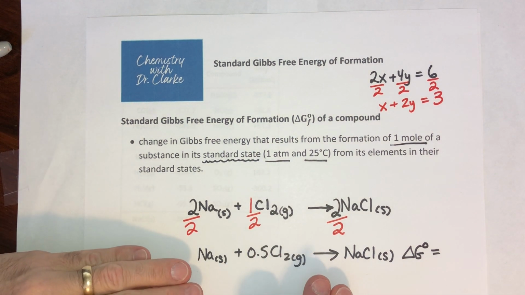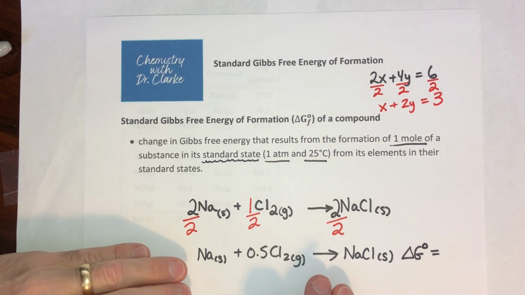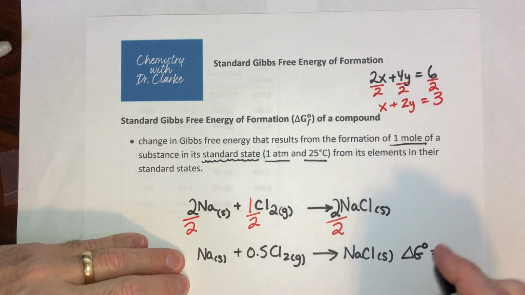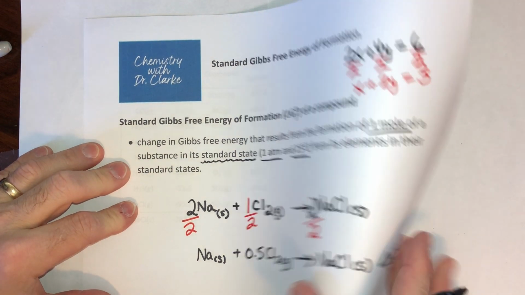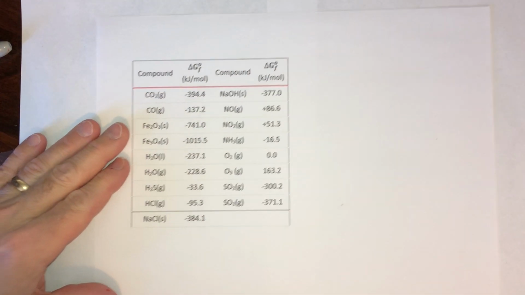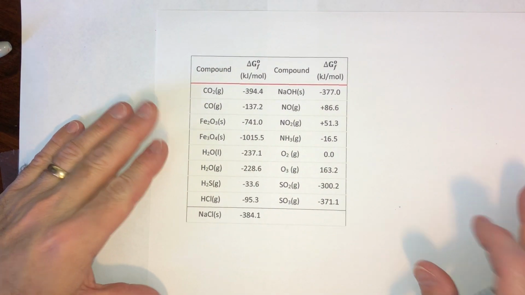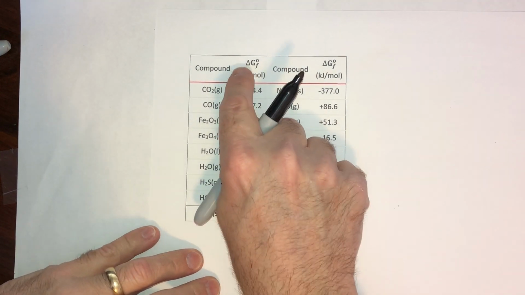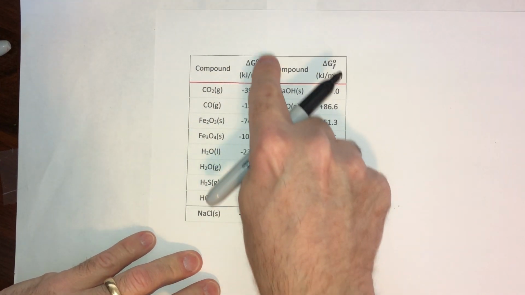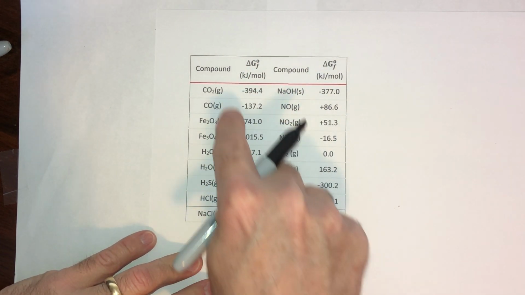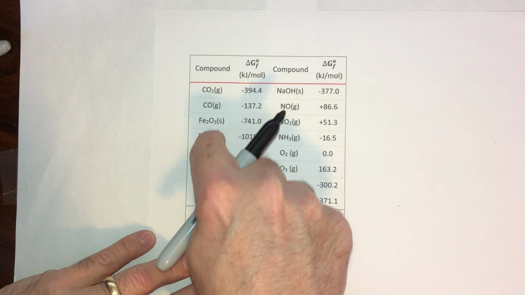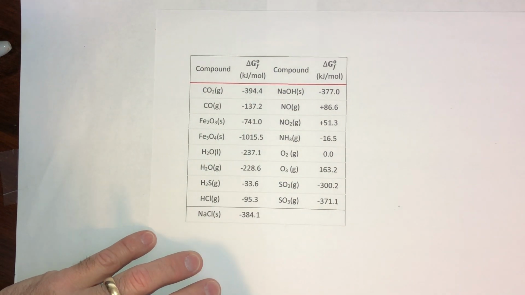And because this is a specific type of reaction, a formation reaction, that's why we put in a little f. So this is the Gibbs free energy of formation. Now these numbers are so useful that we actually have tables of them. So let's flip over. Right here you can see I've got a table. Basically it gives you the name of the compound and the delta G of formation. So this is the amount of energy required to form 1 mole of this chemical from its elements.